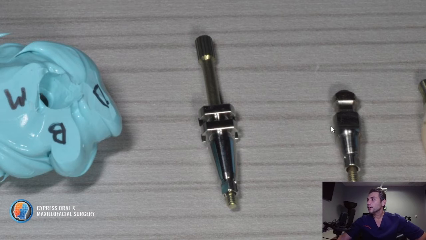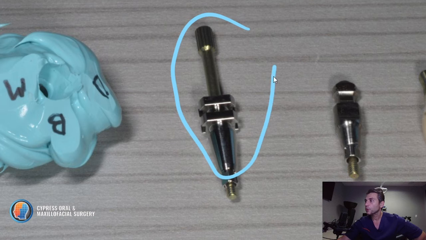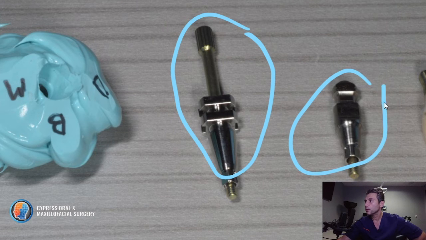What I end up using here is an open tray impression coping. I feel like open tray gives the laboratory more information. It's more accurate. It doesn't move. This is what the open tray impression coping looks like, and this is what the closed tray looks like. You can use a closed tray as well, but in this case I opted for the open tray.